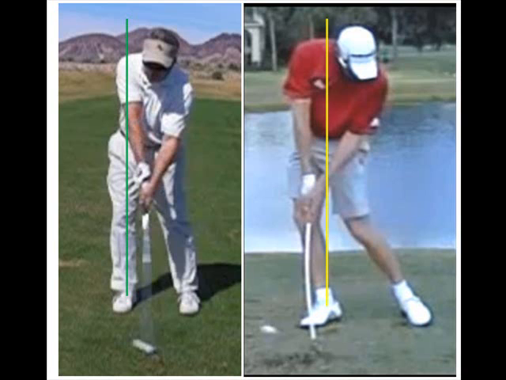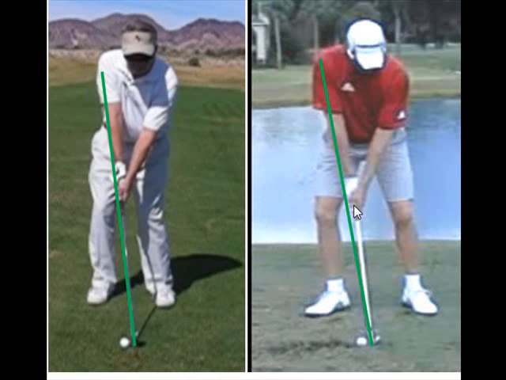Now we're going to look at the other positions in the golf swing to see if those positions are facilitating arriving at a good impact position. Everything you do before impact is done to prepare for impact. First, let's look at the starting position.